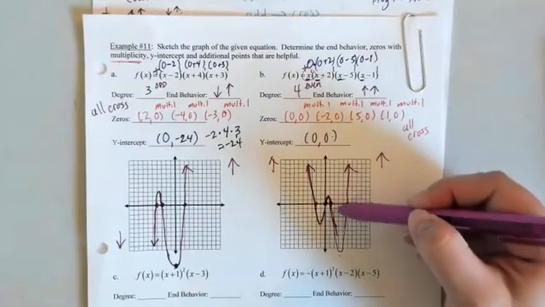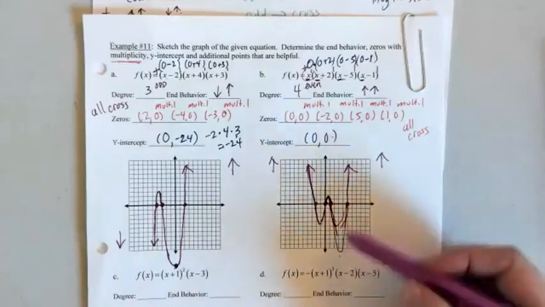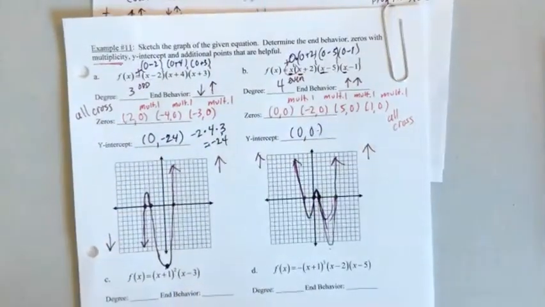So this could have just been like a W. It could have been lots of different things. We don't know exactly how tall those are.